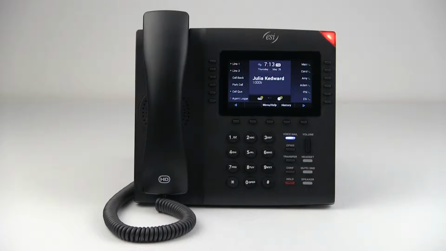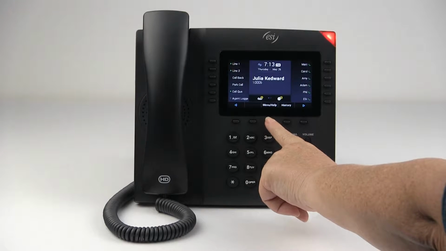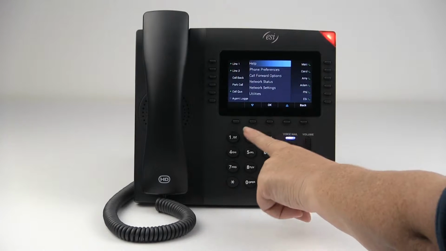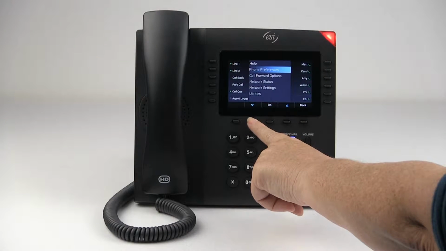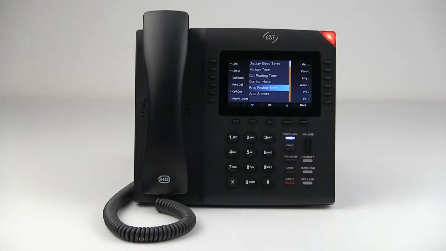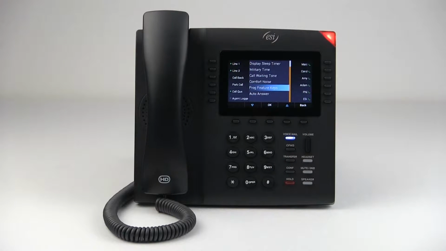There are various options and settings for the ePhone4. To access those, you'll want to go to your menu, which is the center key in the display. And here you have a variety of options. You have help, phone preferences, and when you go into phone preferences, you have things like the display sleep timer, so meaning if you want the display to turn off at any time, very similar to your cell phone.